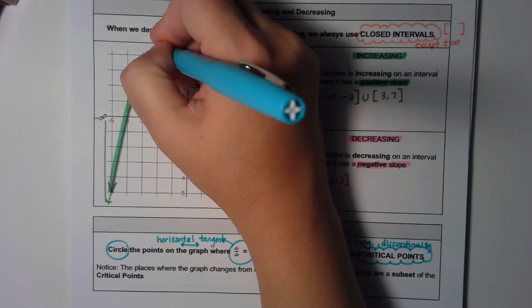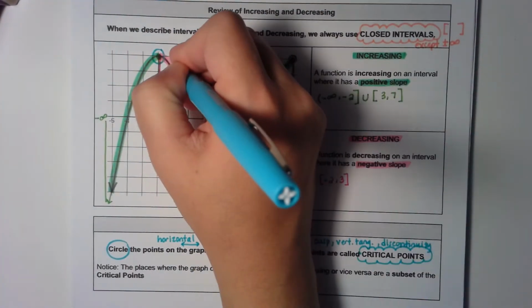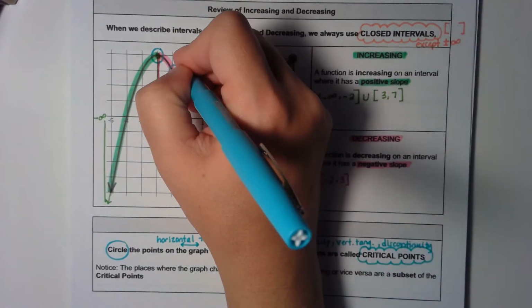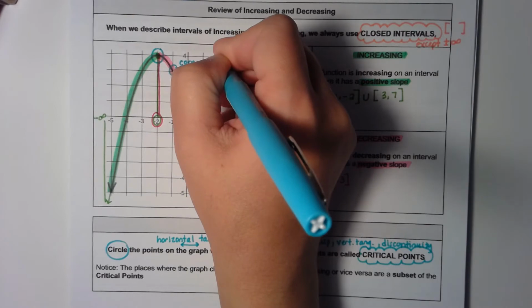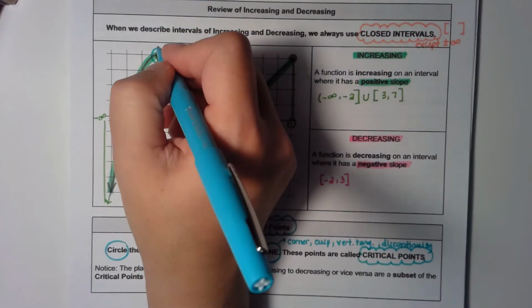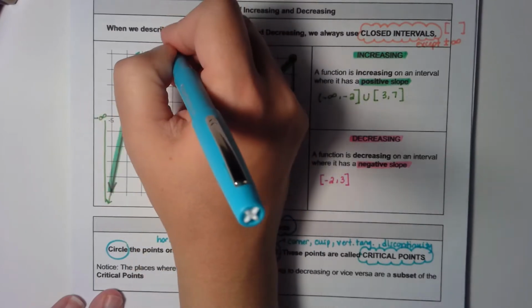On this graph, that would be this point right here, the derivative is equal to 0. This point right here, because there's a corner, I should make a note that this is a point that is a critical point because the slope would be 0.